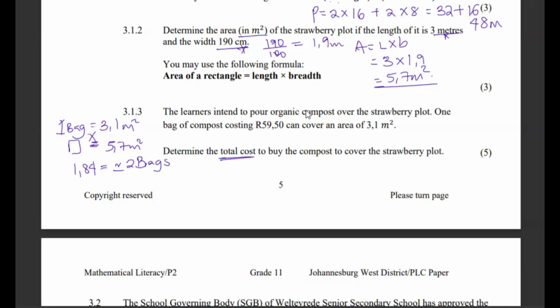I need 2 bags. You're not interested in the number of bags, you're interested in the cost. So it will be 2 times 59.50. The answer here became 119 rands.